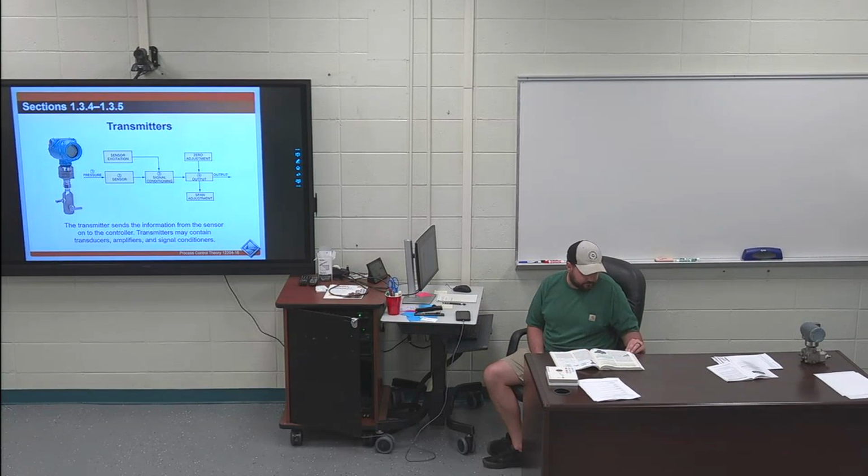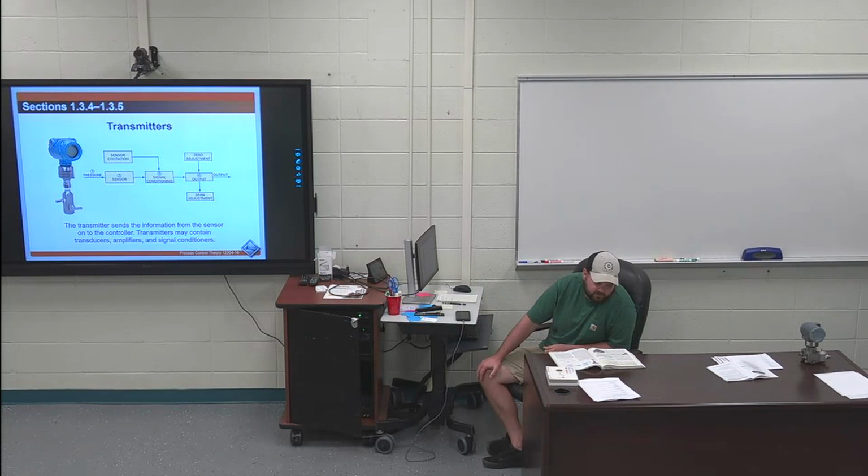Page 8. You're going to have your common types of transducers. So what have I told you all along is the most common type of signal? 4 to 20 milliamp. That's the most common type of signal. But a transducer is converting what form of energy into another? An I to P. It's like the control valve.